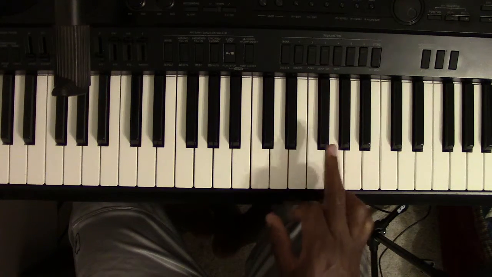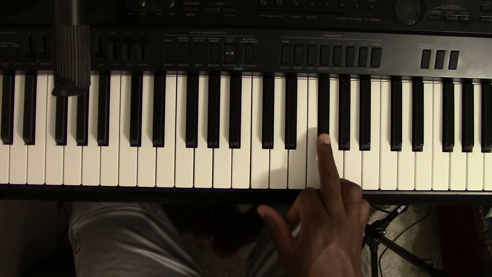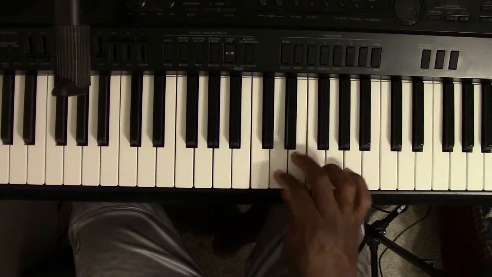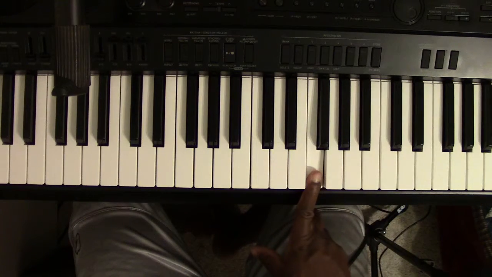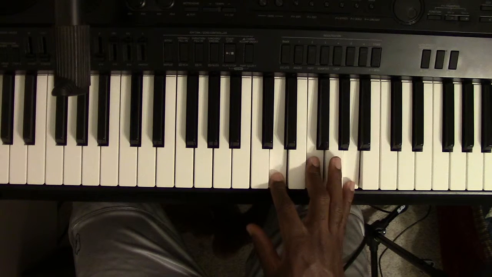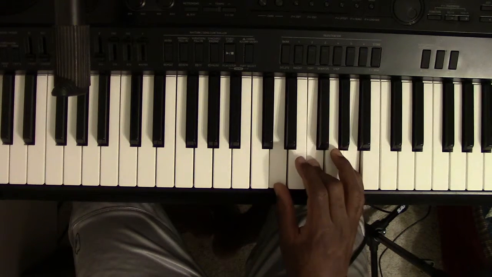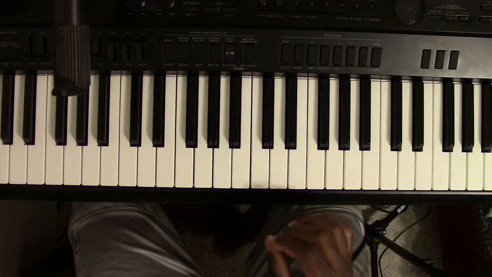But you don't have F sharp in the key of C major, so you come down and you play F. So this is why the D triad is a minor triad in the key of C major.